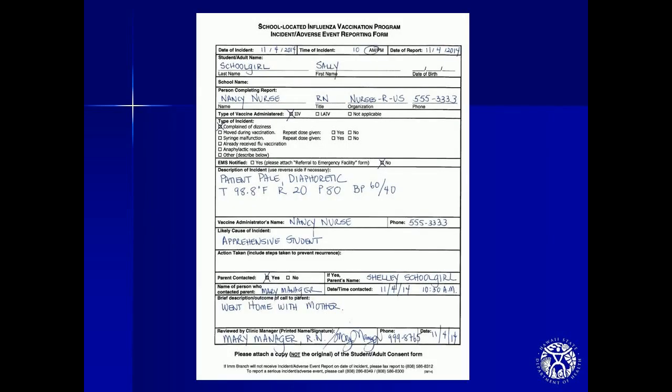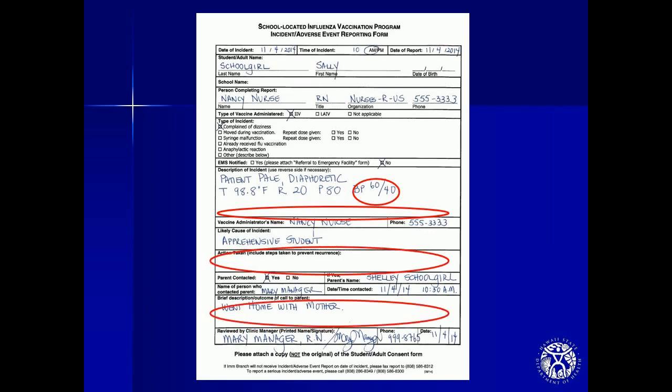This form includes several common errors that are submitted on the incident adverse event reporting forms. The form is missing information, such as the student's date of birth and the school name. In this example, the patient's blood pressure is very low and there is no documentation of repeat blood pressure checks, or any explanation of the actions taken. The final disposition states, went home with mother, without any documentation of improvement in the patient's condition.